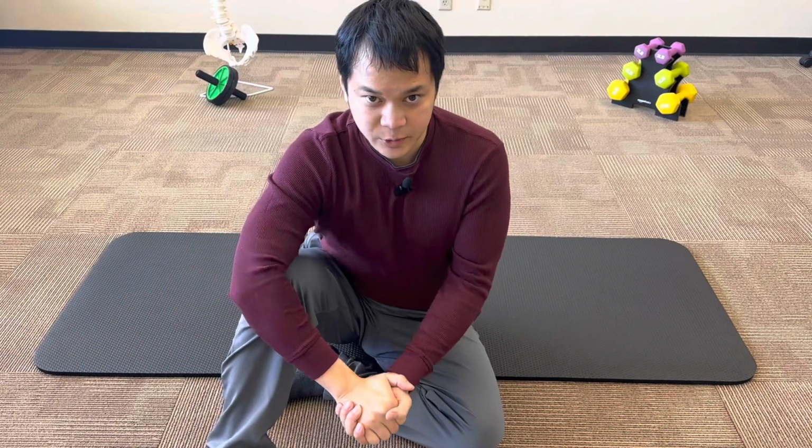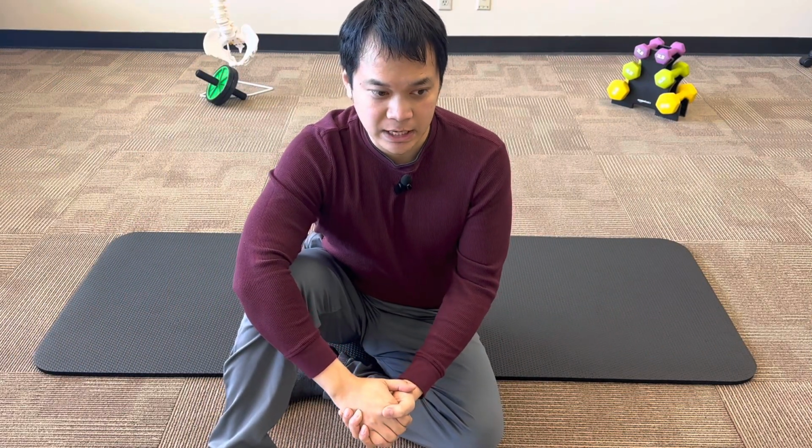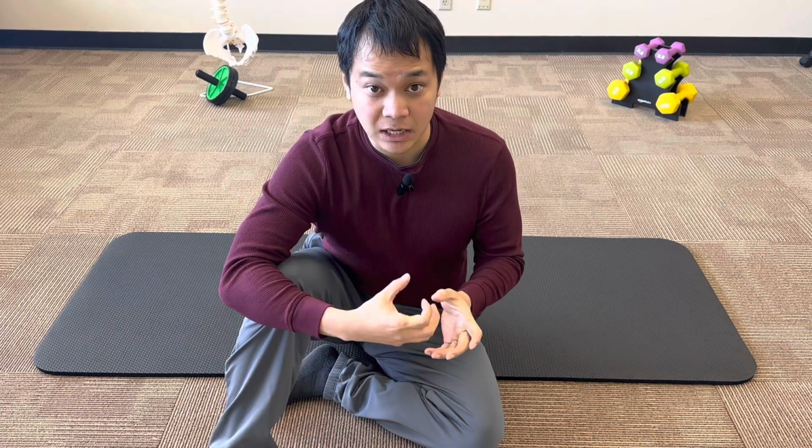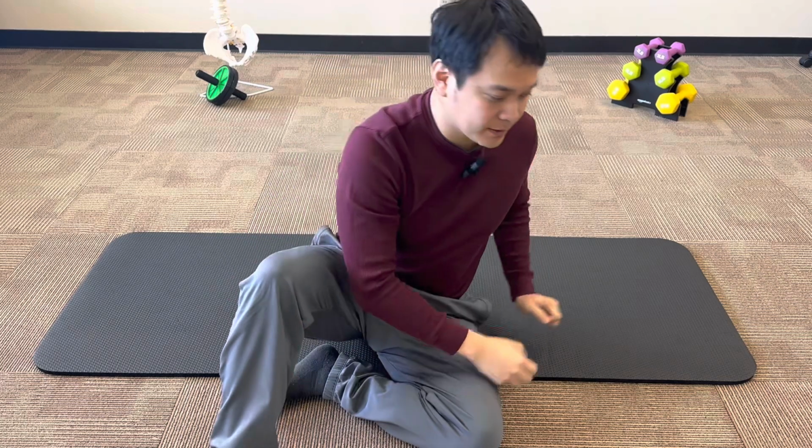Okay, so for the last exercise today, we're going to be revisiting a version of the bird dog exercise that really focuses and isolates the glutes and hip activation. So let's get right into it.